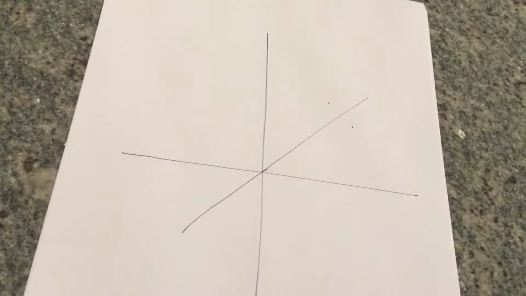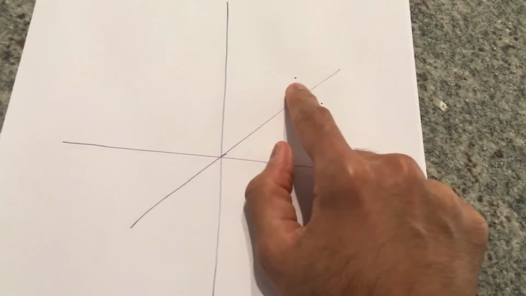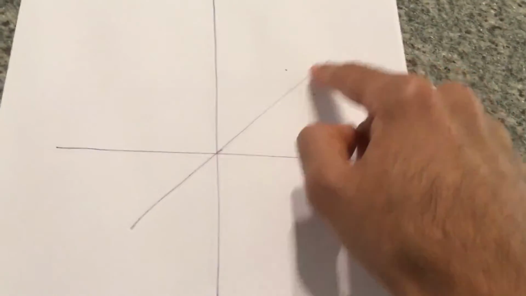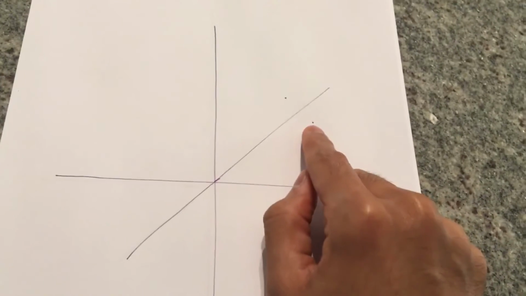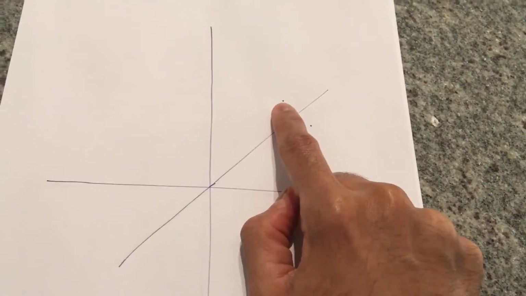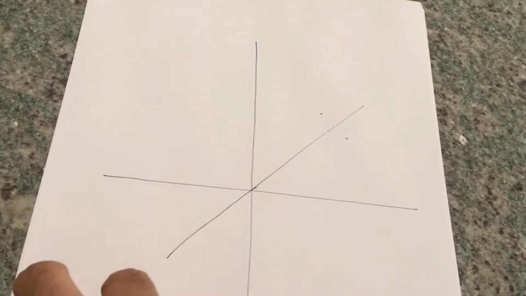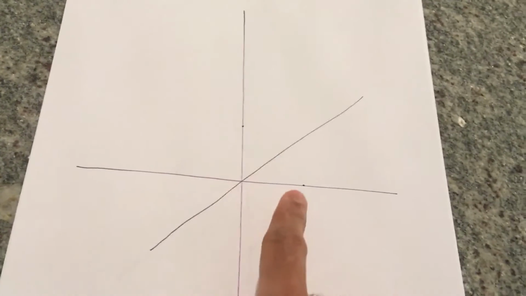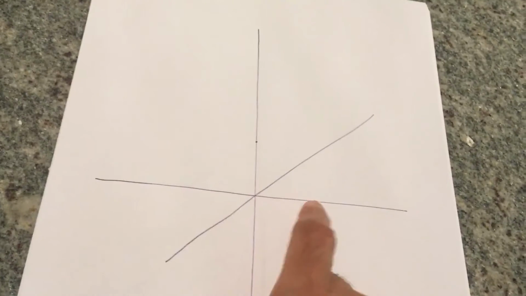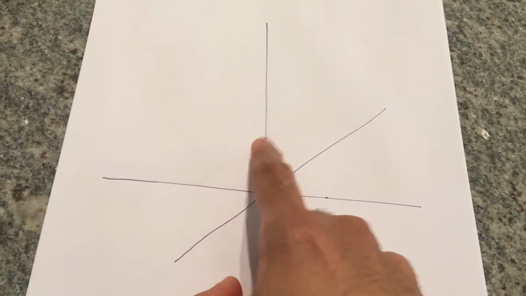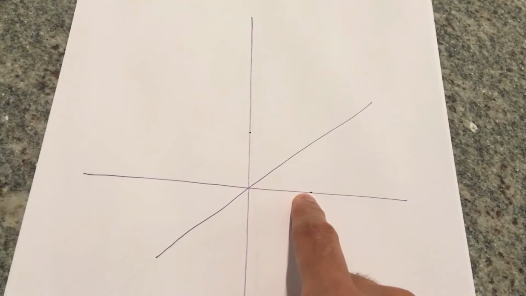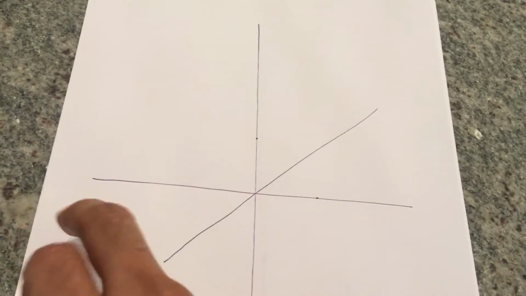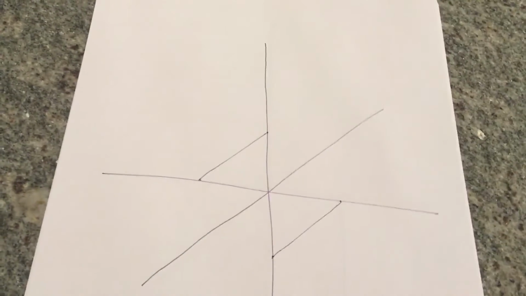So for example, the inverse of this point is here because it's just a reflection along this line, and similarly the inversion of this point is there. Let's take another example. The inverse of this point is here and vice versa, and if this is y equal to 1, then this is going to be x equal to 1.